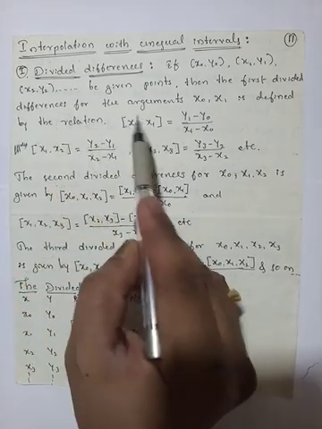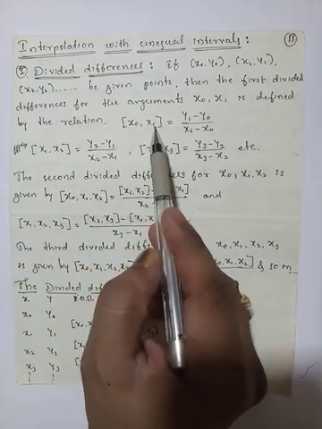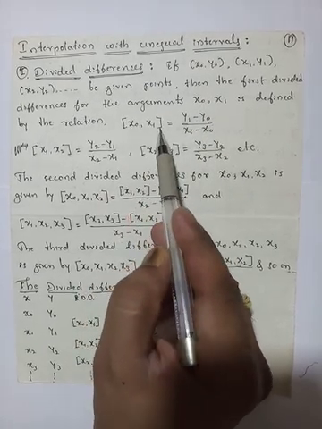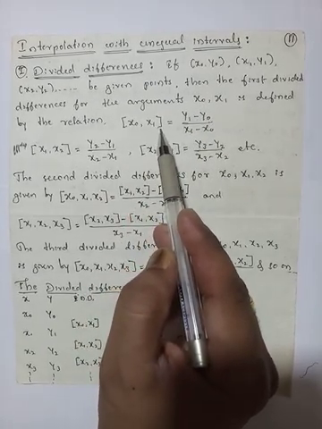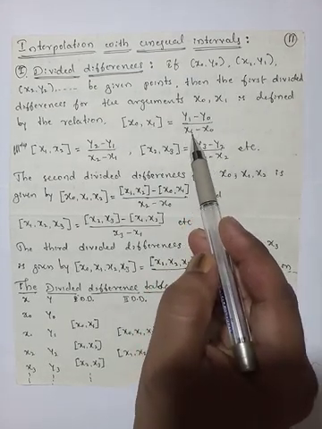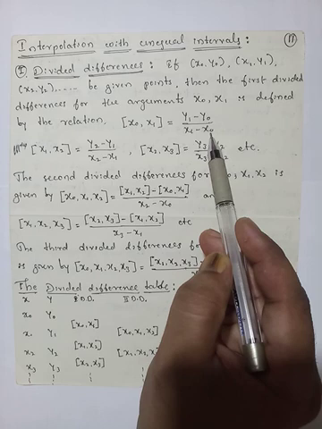Remember, in a square bracket the values of x are x0 and x1, and this is called the first divided difference, given as y1 minus y0 divided by x1 minus x0.